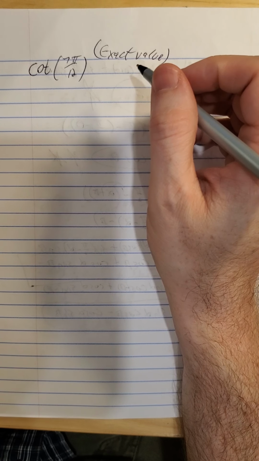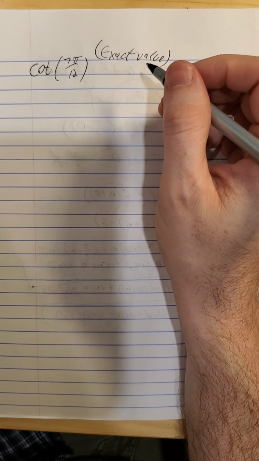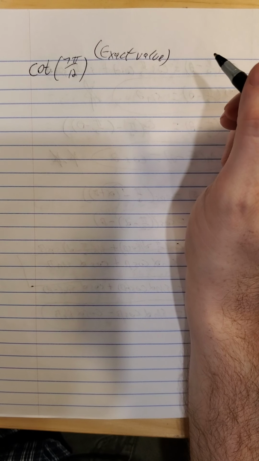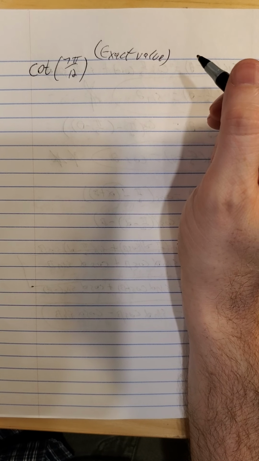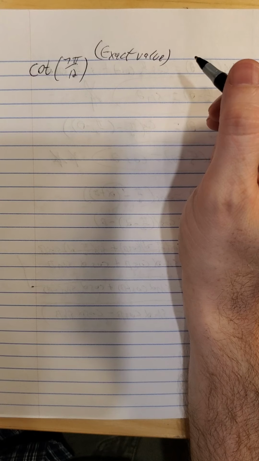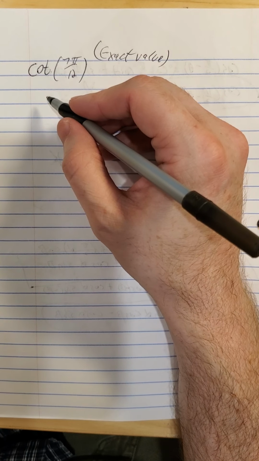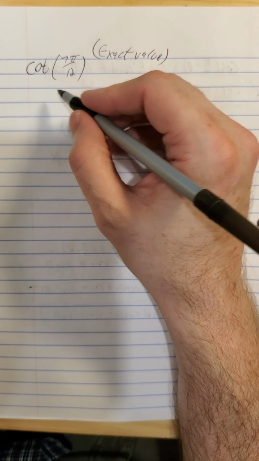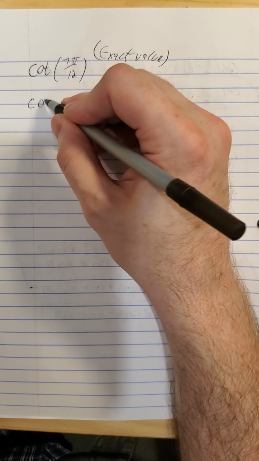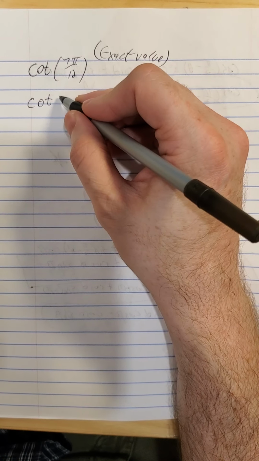So we can either do 10 pi over 12 minus 3 pi over 12, or we can do 3 pi over 12 plus 4 pi over 12. Arbitrarily, I'll work this through as a sum. Either one will get you to the same answer.